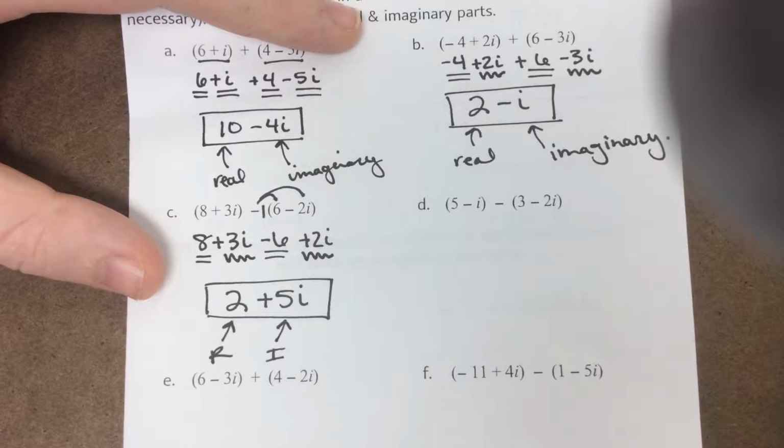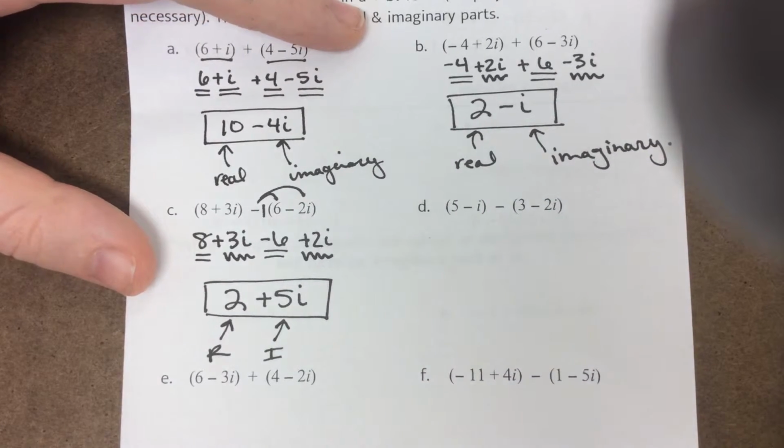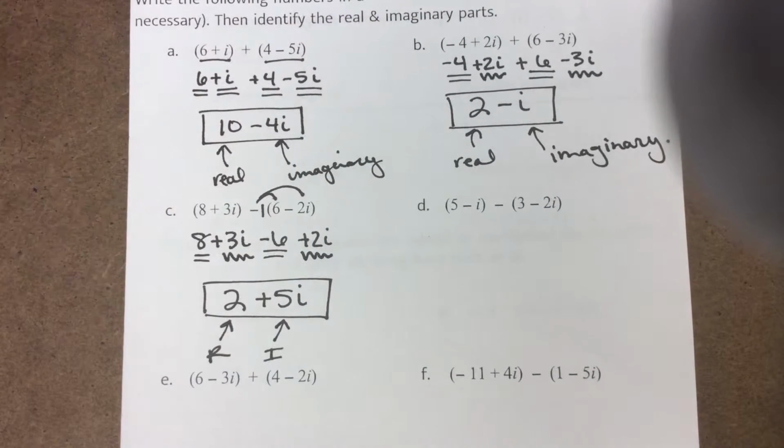Okay, why don't y'all try D? I'll give you about 10 seconds to get a head start, and then I'll finish it up. And if the sub needs to pause it for extra time, y'all can have some extra time.